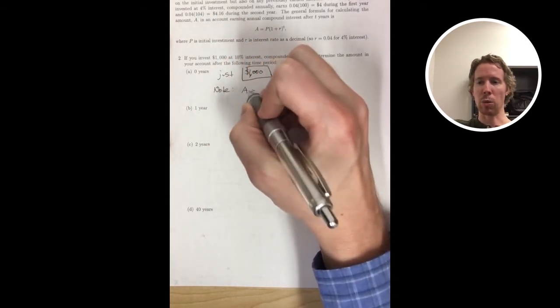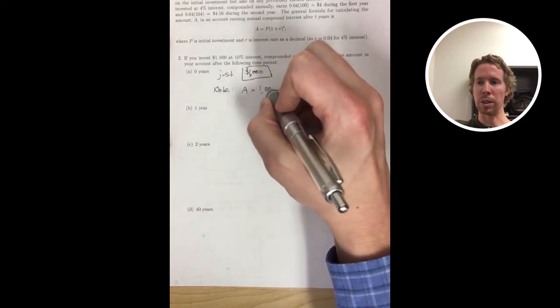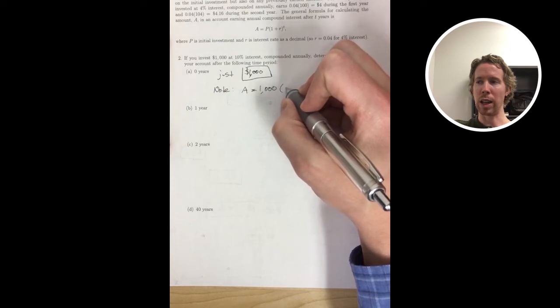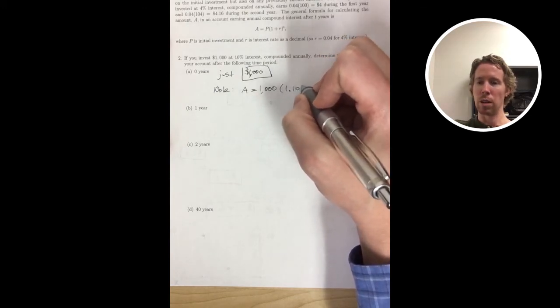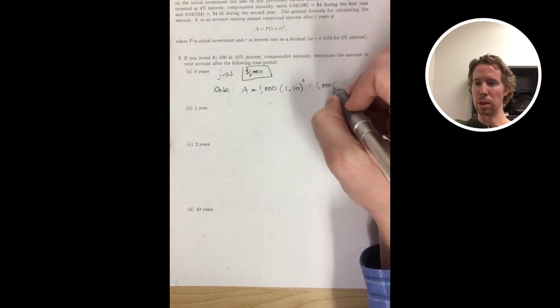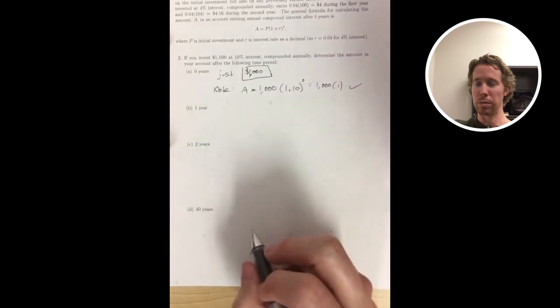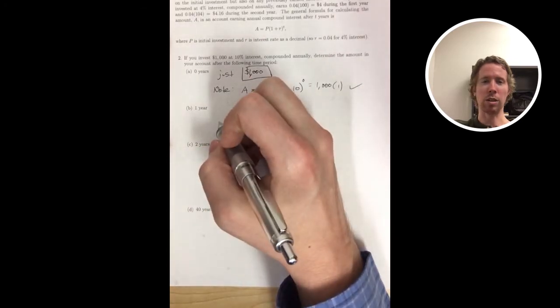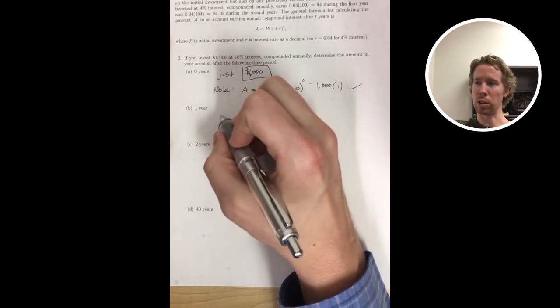And I've given you the equation here. T is our variable that we're looking at, and it's in the exponent. So this is an exponential model. So for part A, the amount in the account after 0 years is just the amount that you initially put into it, so that's just the 1,000.